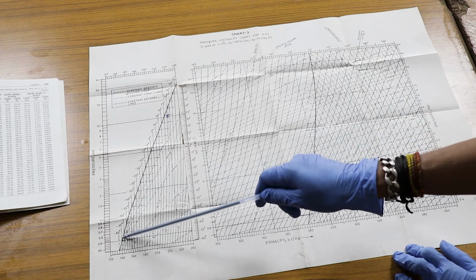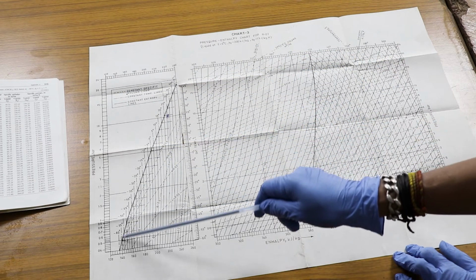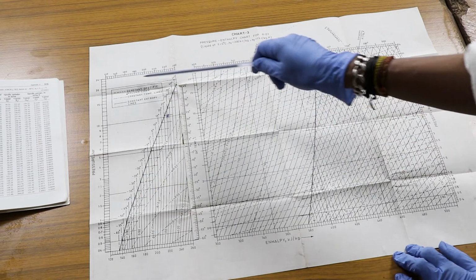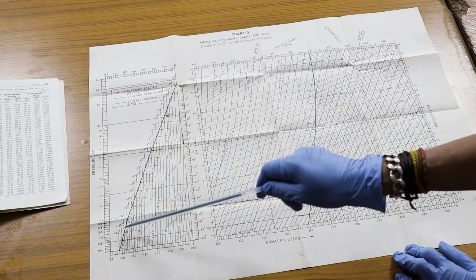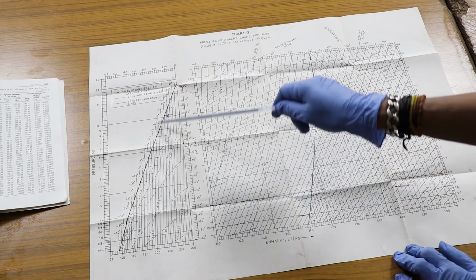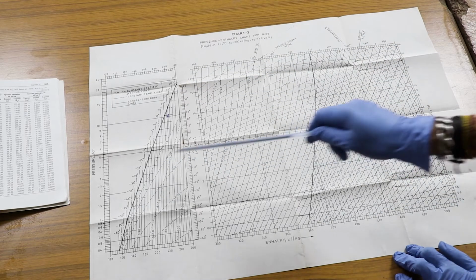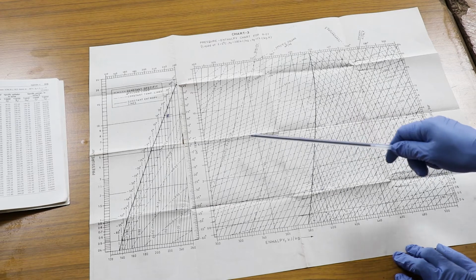Now this area left of the saturation liquid line is the liquid area, so everything here is in the liquid phase. When we go inside this zone, this is a two-phase zone. Here the working substance is a mixture of liquid and vapor.